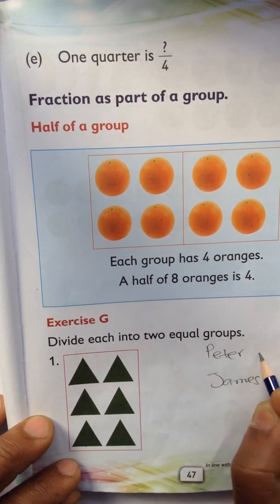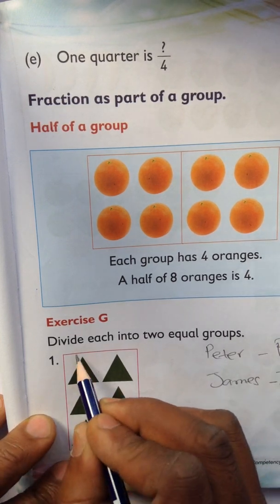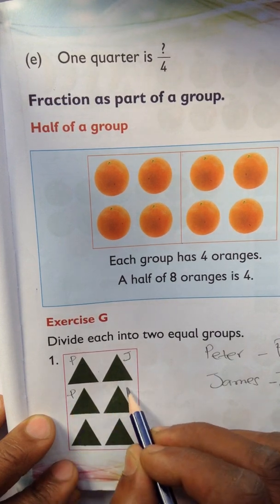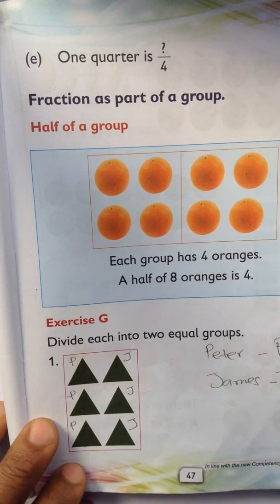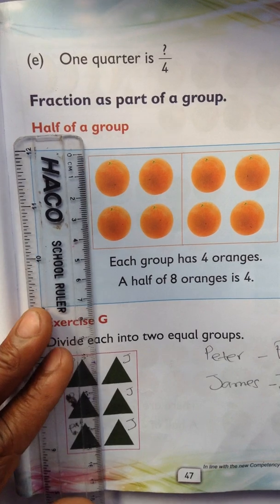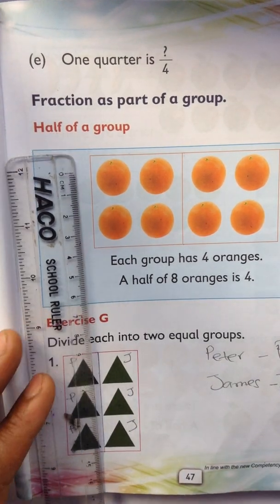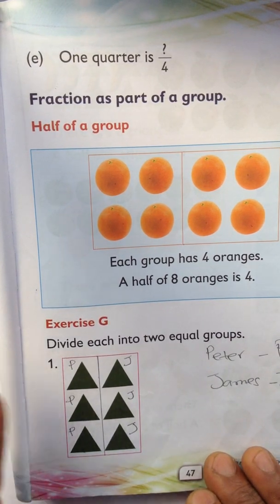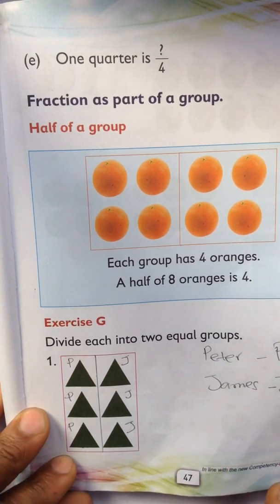We are going to use P for Peter and J for James. We'll go dividing 1, 1 until they're finished. Once we have finished all the triangles, we just draw the line to show the boundary, where the side of P's is for Peter and the side for J is for James.